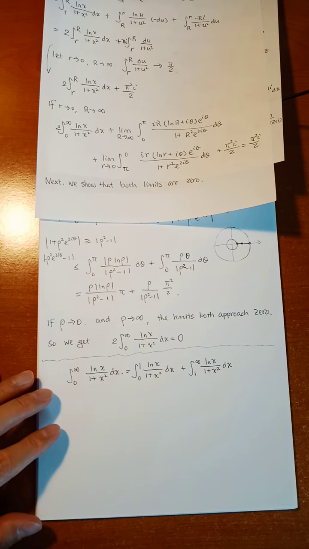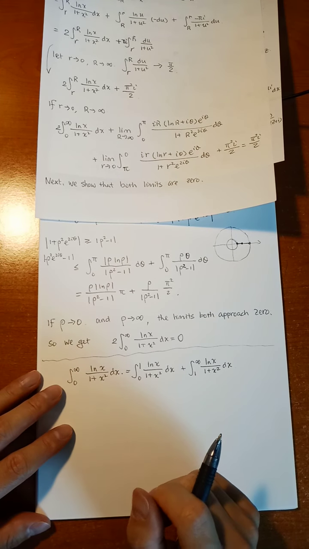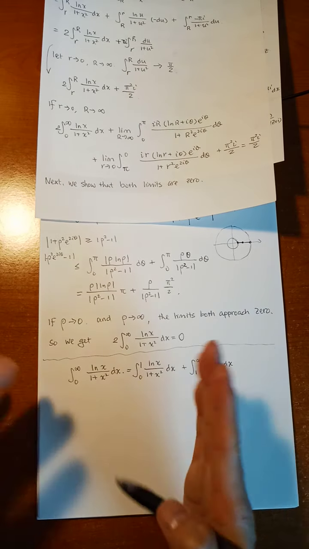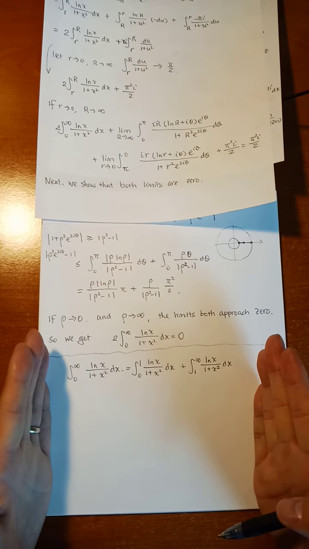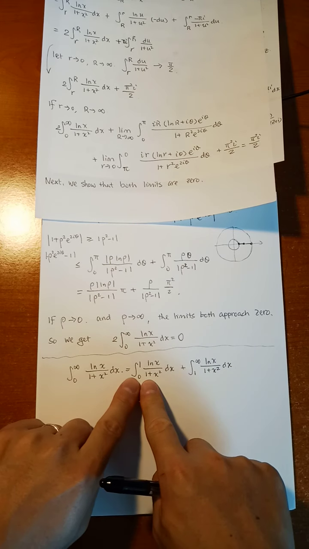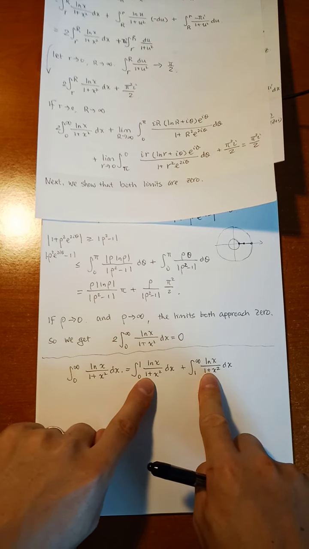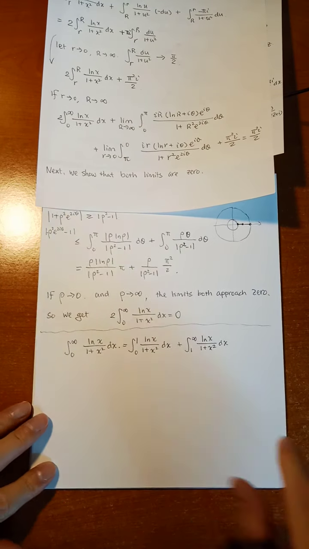Actually, this one itself is already the combination of 2 types of improper integral. Remember, 2 types of improper integral. Type 1, the domain is infinite. Type 2, at the endpoint, you get infinity. So this is type 1 plus type 2 improper integral.